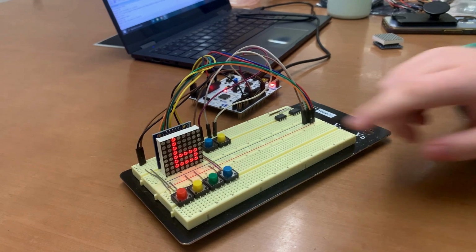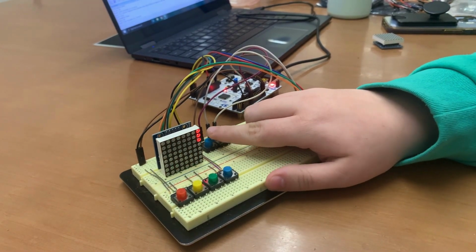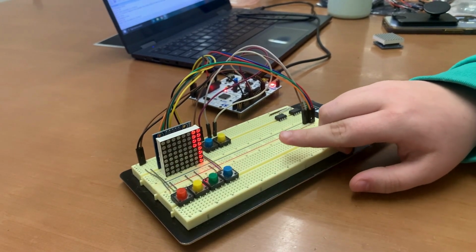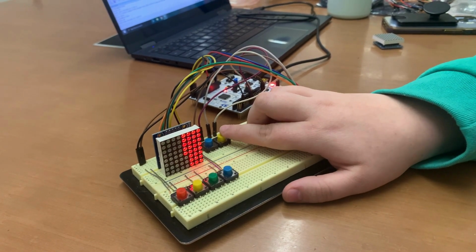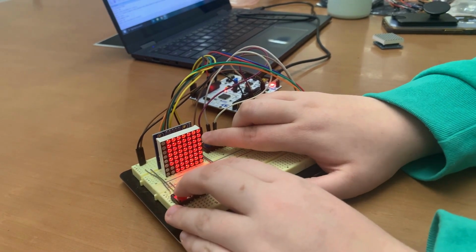Now, when we press the blue button, this will bring us back to our loading screen. At this point, you can change the difficulty again and start when you are ready to play the game.